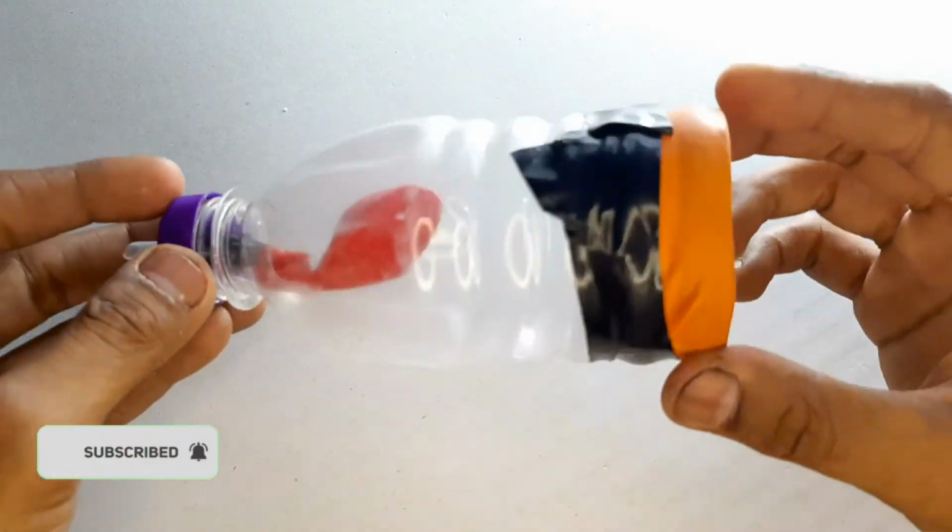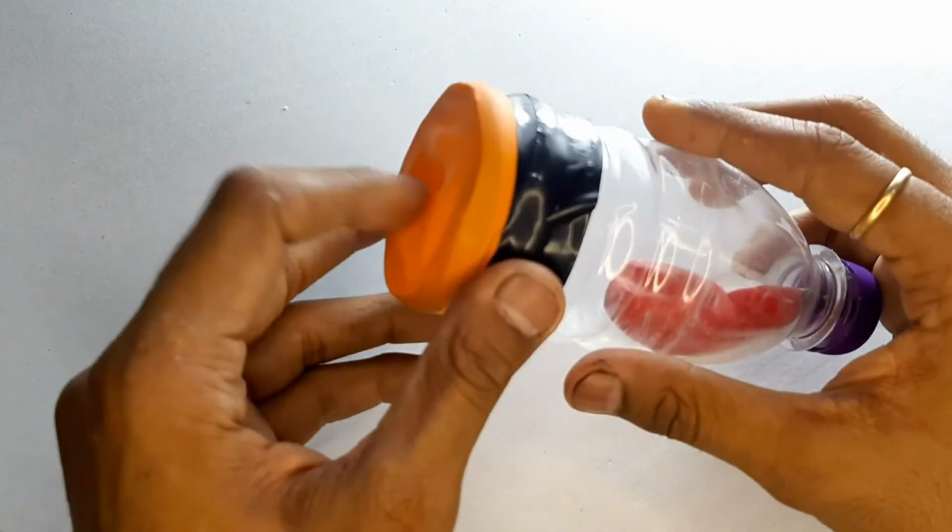So our lung is ready. Now we will test our lungs model.